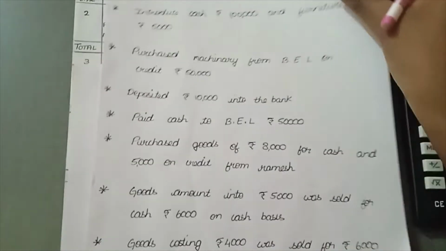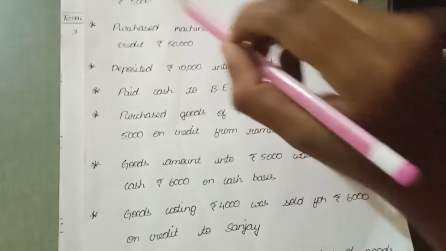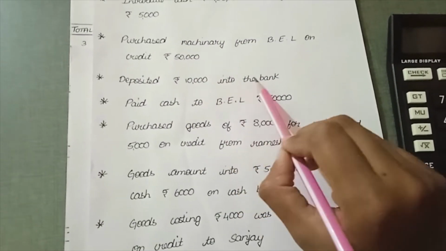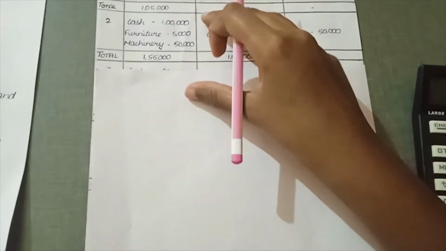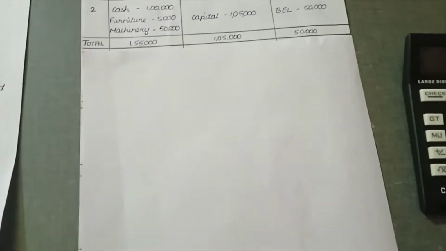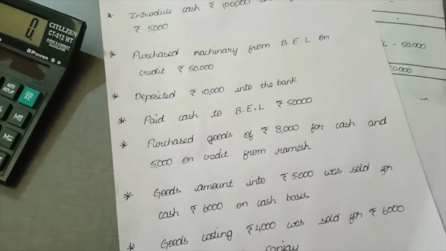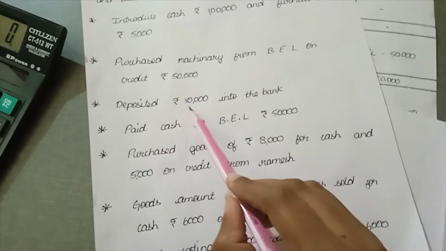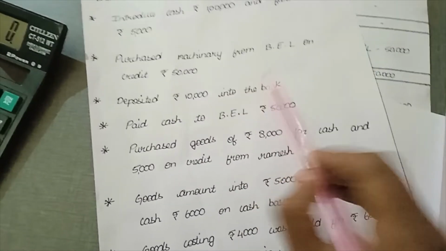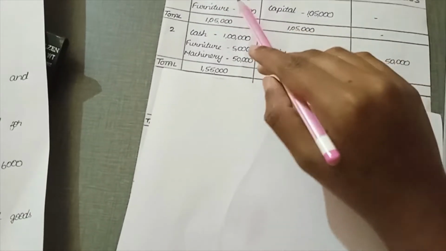The third: deposit rupees 10,000 into bank. While commencing the business, they have introduced cash, that was 1 lakh.